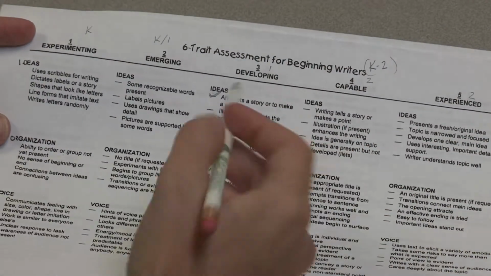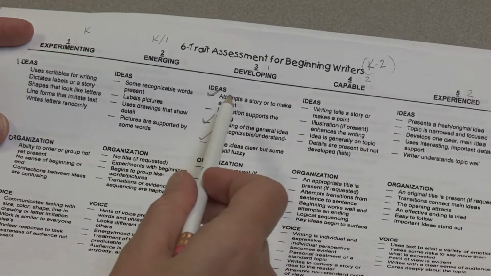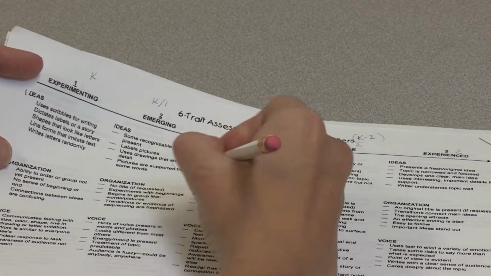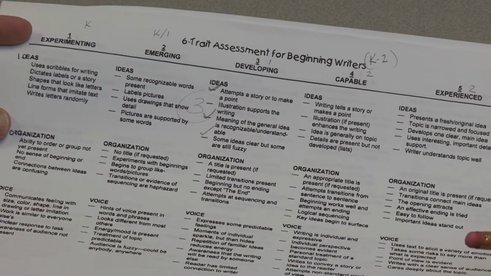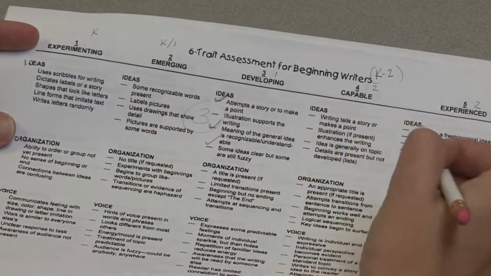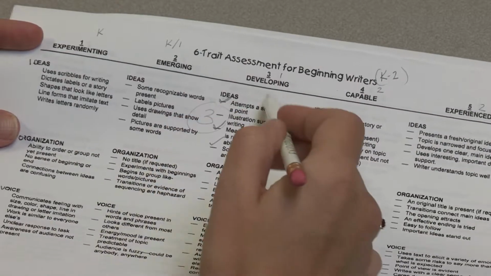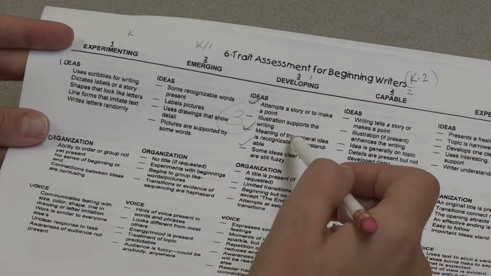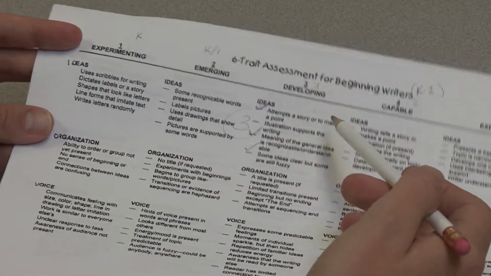So right now, for the trait ideas, he has the most check marks under 3. So he's going to get a 3 for ideas. And that's how you would do it. You might have check marks all over the place in every single numerical column, which is okay. You just end up choosing the column that has the most check marks.